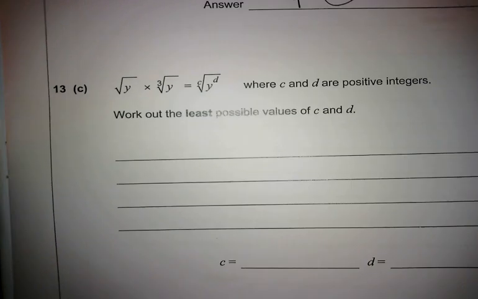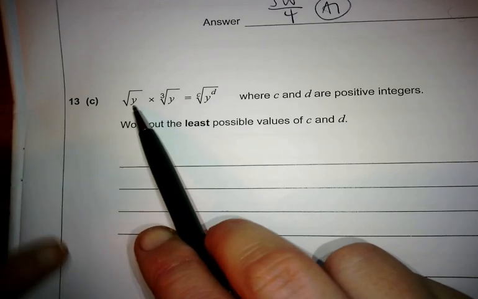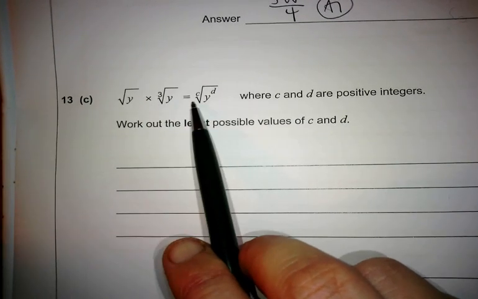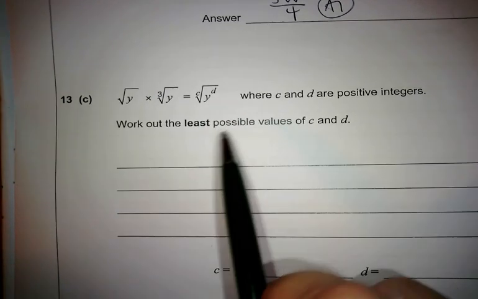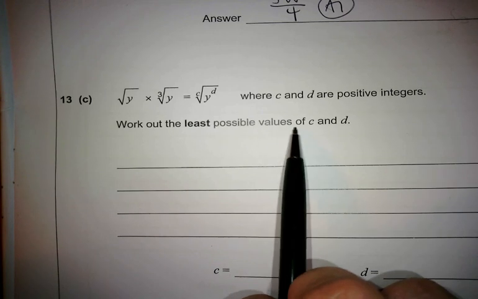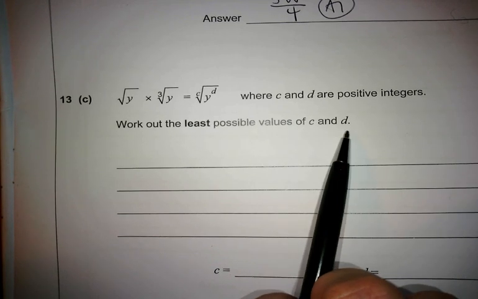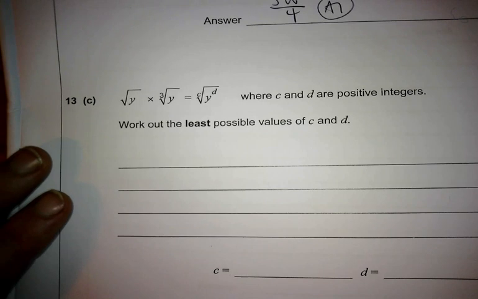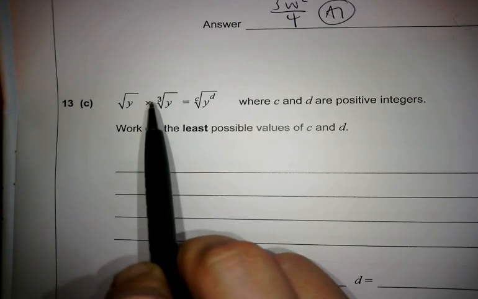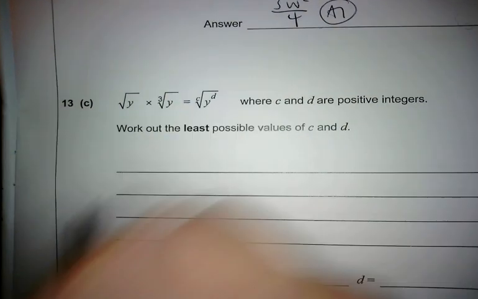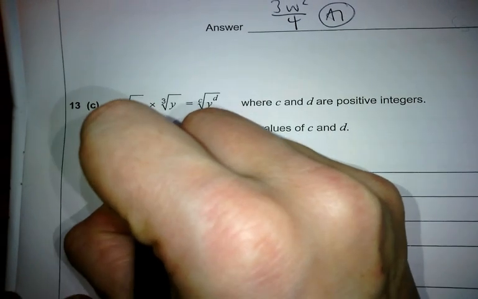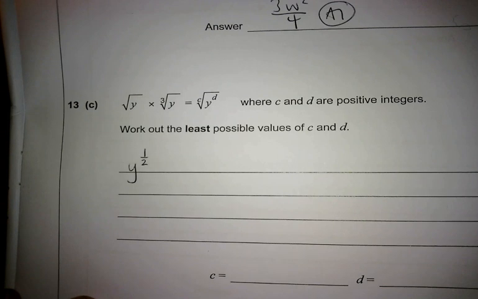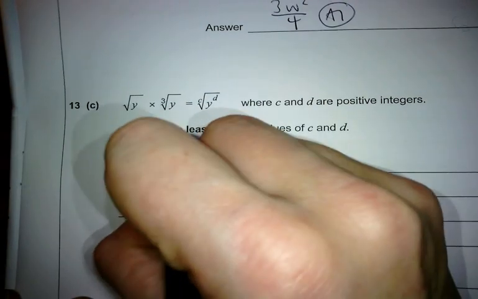13c. Root y times cube root y equals the cth root of y to the power of d, where c and d are positive integers. Work out the least possible values of c and d. Okay, I'm going to think about another way I could write this using indices. So square root of y is the same as y to the half. Cube root of y is the same as y to the third.